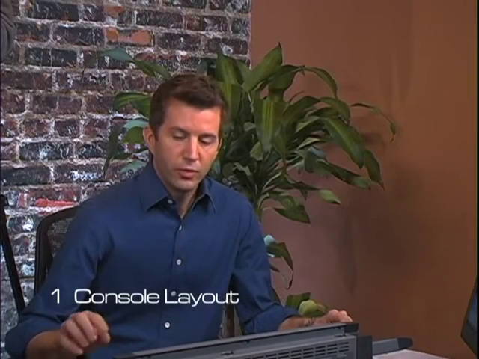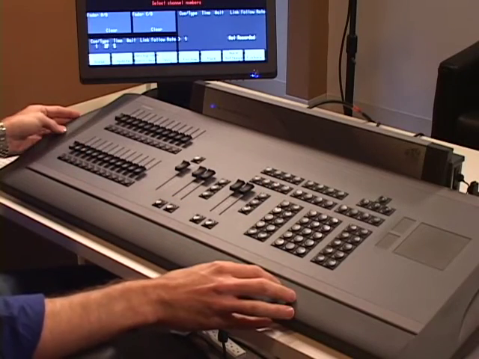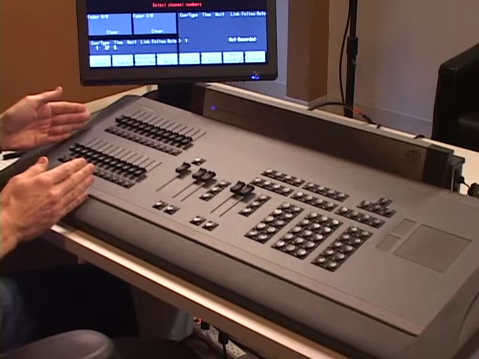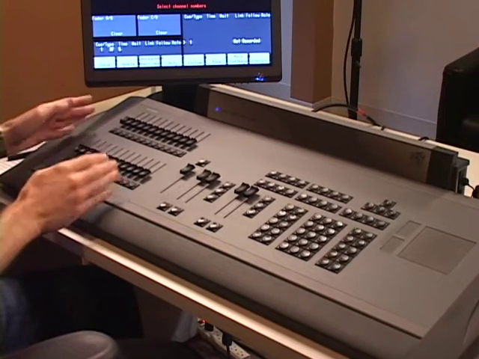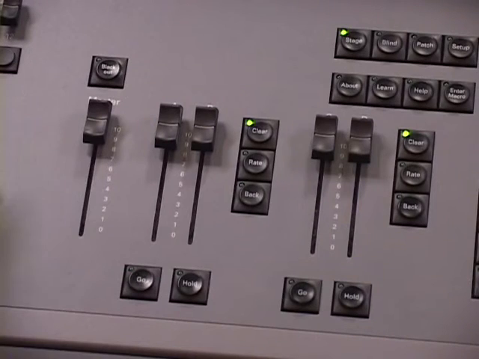Let's first take a moment to familiarize ourselves with the layout of the console. We'll work our way left to right, seems like a logical place to start. All the way to the left of the board are the faders. On this Express console, the 24 faders here are submasters. Next over we have a grandmaster and a blackout key.